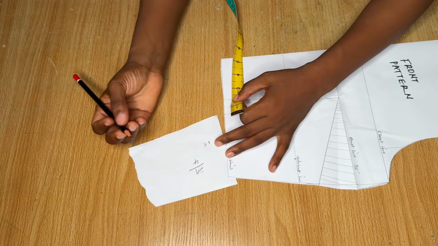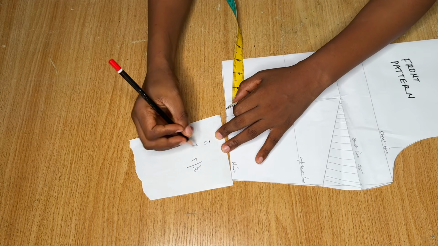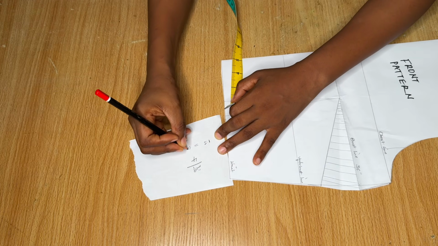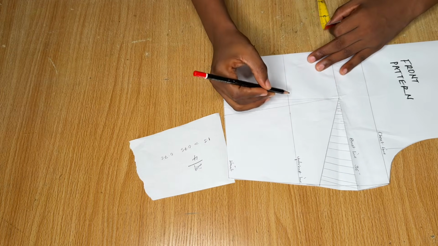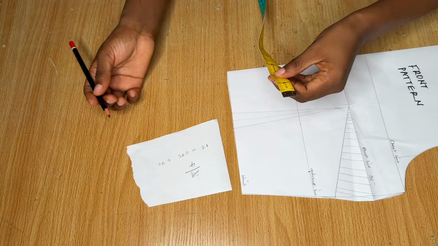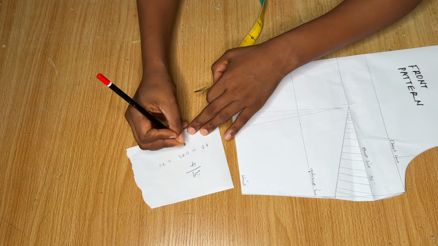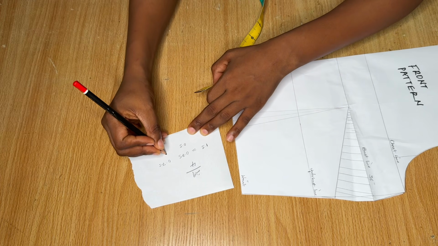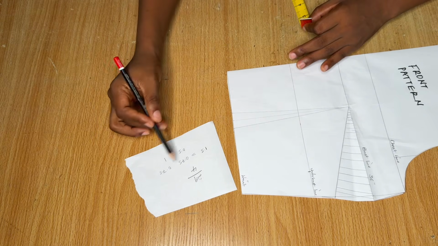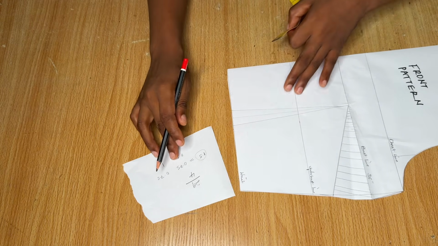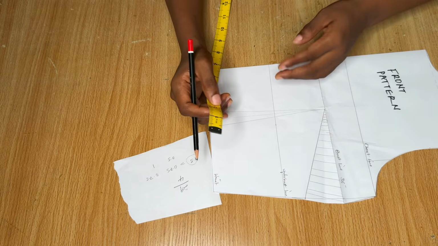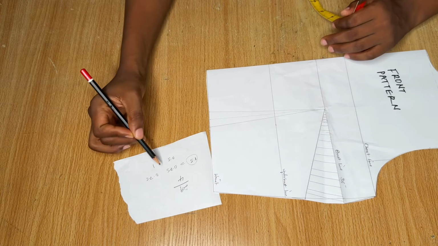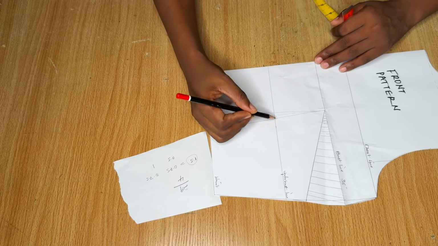Now, when I want to share this, I can decide to share this equally on both sides of my dart on the underbust. So if I decide to share the 1.5 inch equally, I will have 0.75 on both sides. Now, you can also decide to share it unequally. In that case, you can do 0.5 inch on one side and then 1 inch on the other side. Once you calculate everything together, make sure that whatever it is you're sharing it into, when you join both numbers together, it should go back to 1.5 inch.